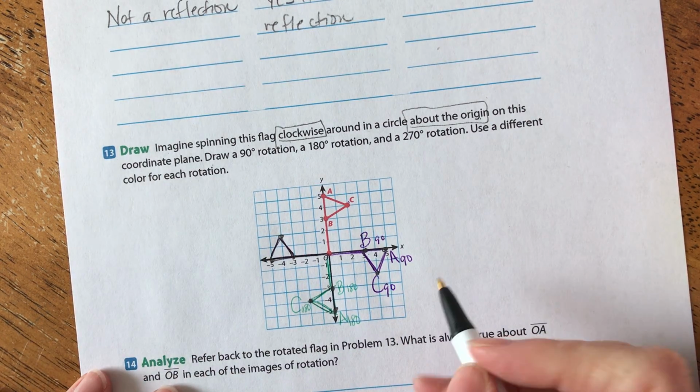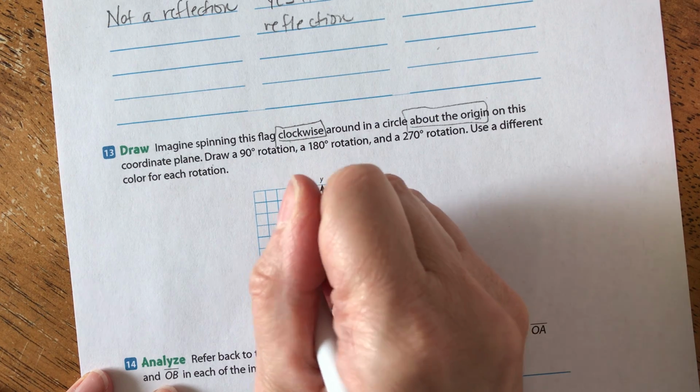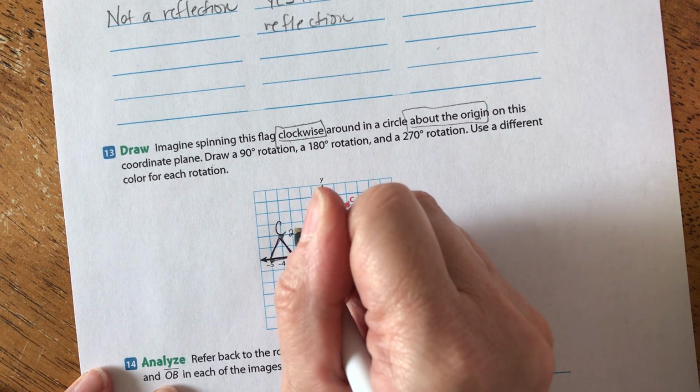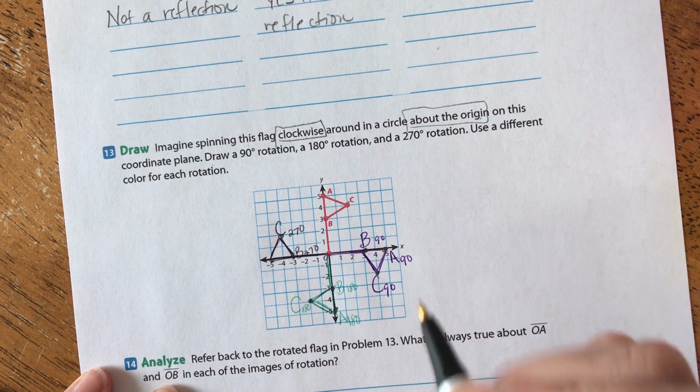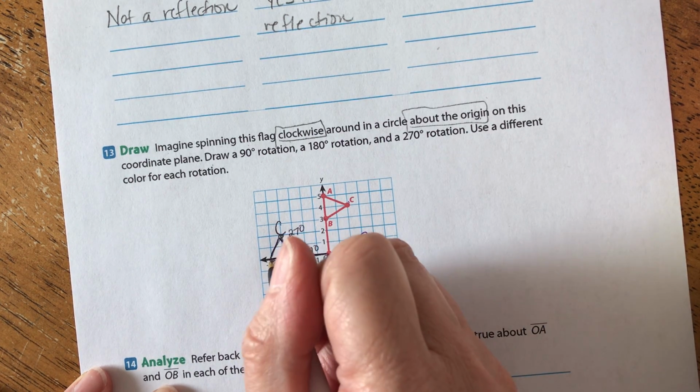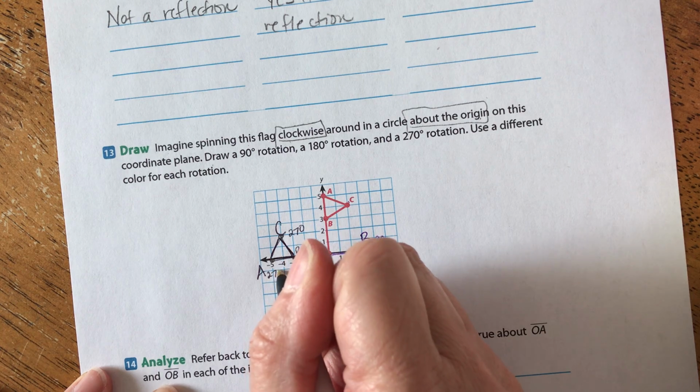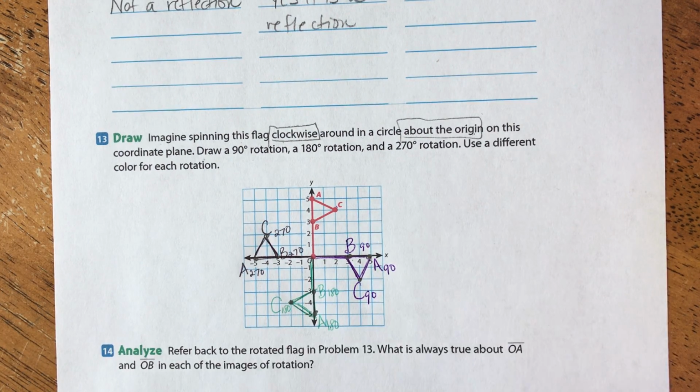Okay, now let's label this. All right, I know this is C, so this is going to be C 270. And this one is B, so this is going to be B 270. And that means this one must be at the top. This one's A 270. Okay, it's kind of fun. Look, a cute little design here.